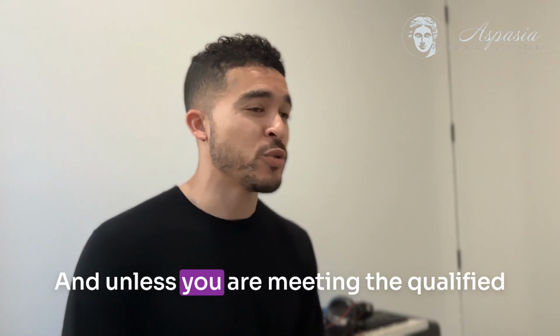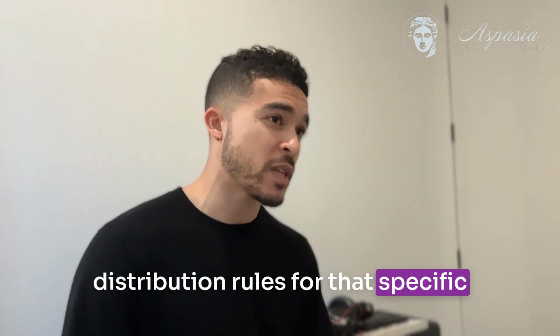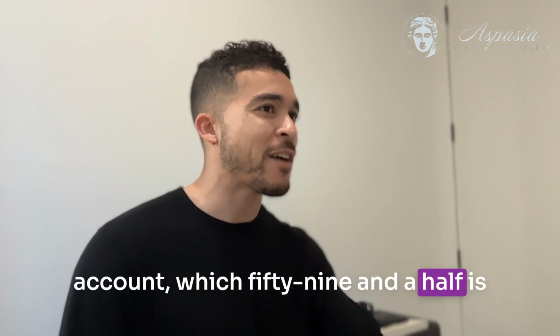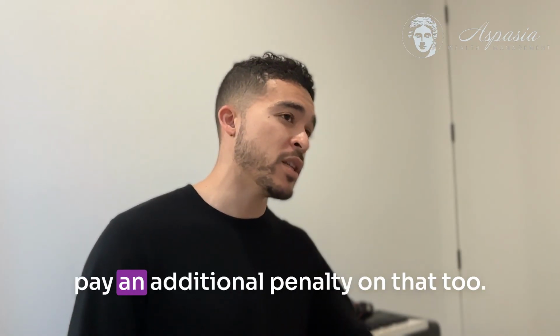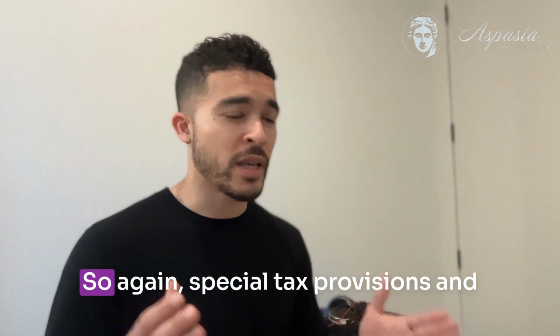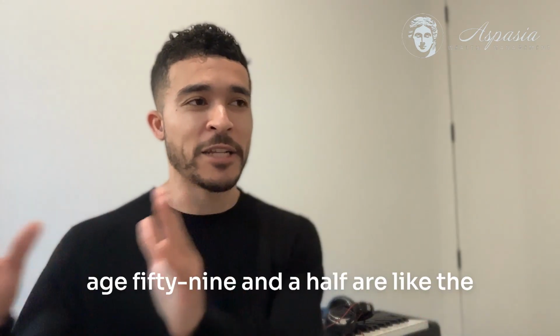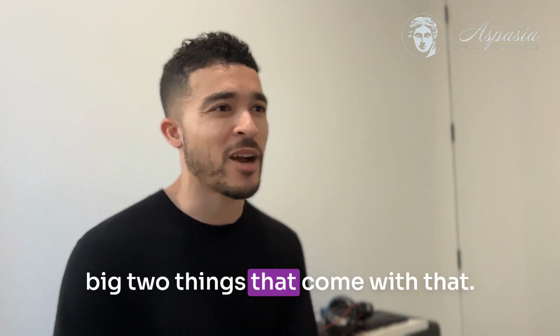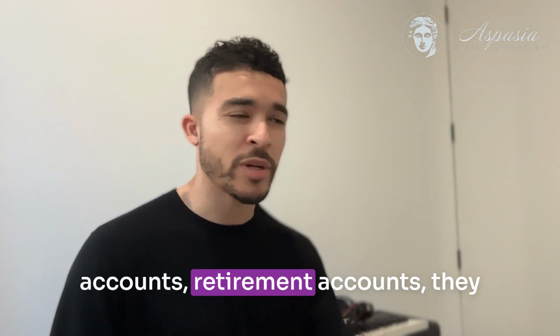And unless you are meeting the qualified distribution rules for that specific account, which 59 and a half is usually the first rule, you are going to have to pay an additional penalty on that too. So again, special tax provisions and age 59 and a half are like the big two things that come with that. So to recap, we got the qualified accounts, retirement accounts.